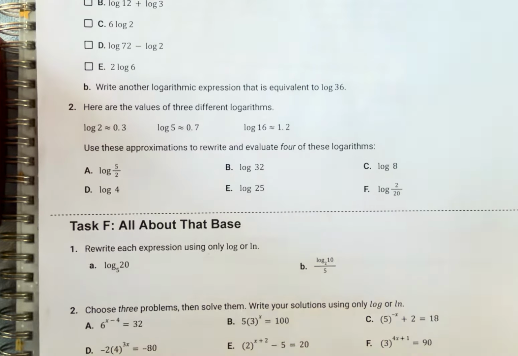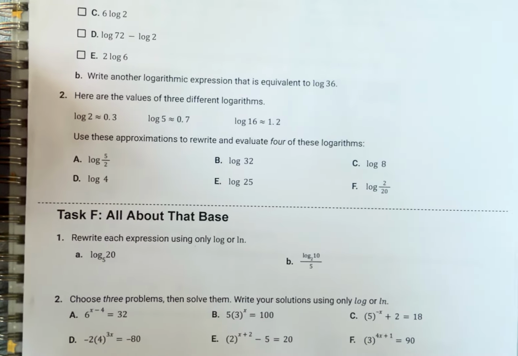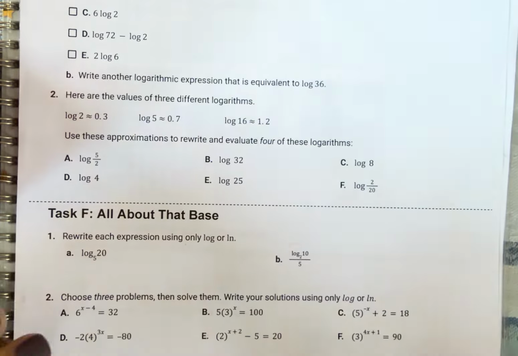Okay, guys, I'm gonna try one more time. Let's see if it can be a little quieter this time over here.